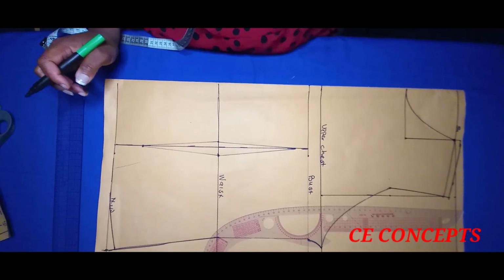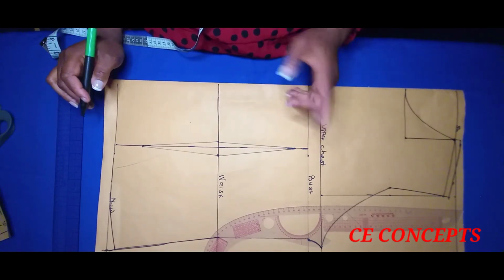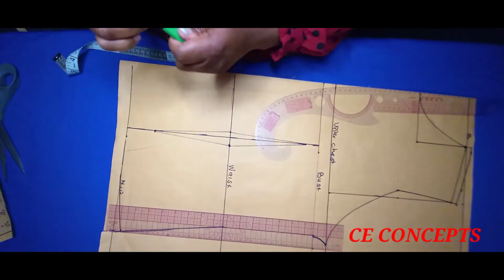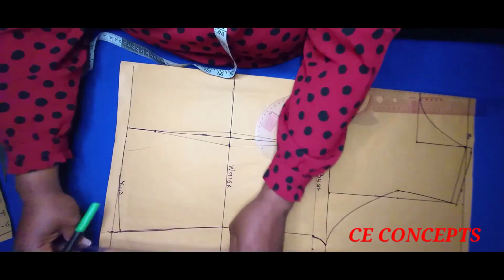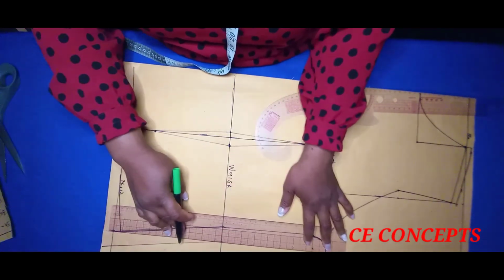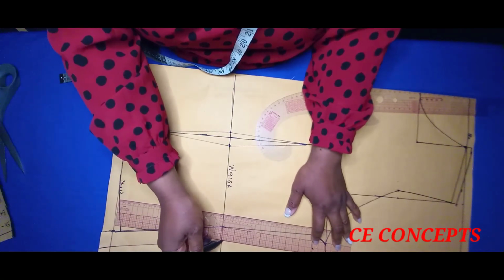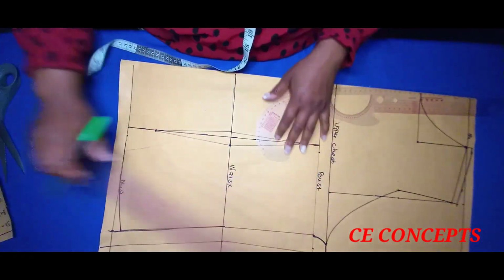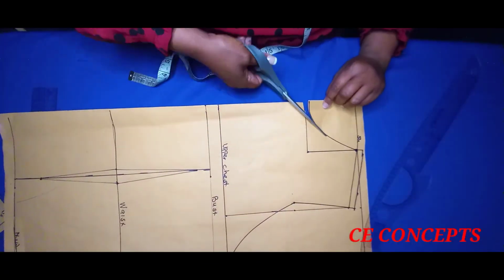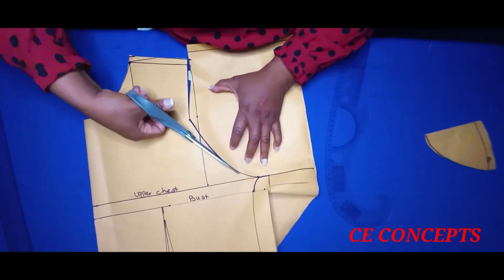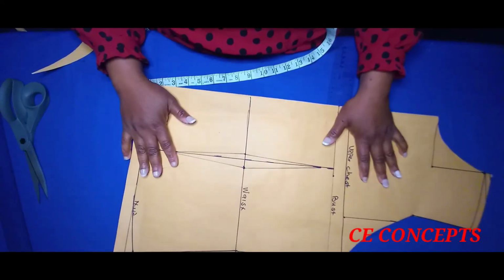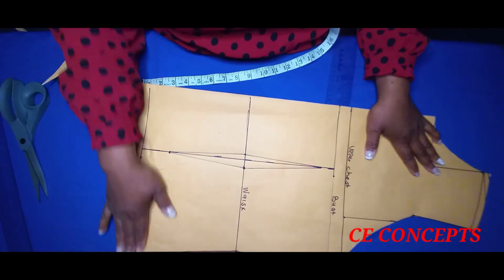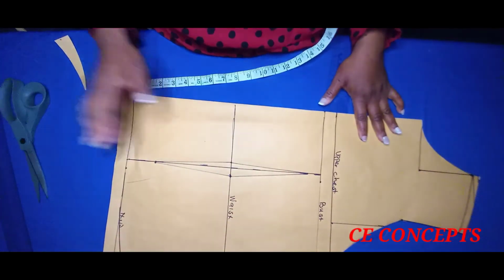So I think we are done with the front piece now. Then I will cut it, then we'll proceed to the back. Having done that, then we'll now place our seam line allowance, 1 inch. If you are cutting it directly from your fabric, add your allowance. So this is how it's going to look after cutting it. I left this part because I may not need this curvy area, but I just use this as an illustration. Okay, so we'll cut the back now.